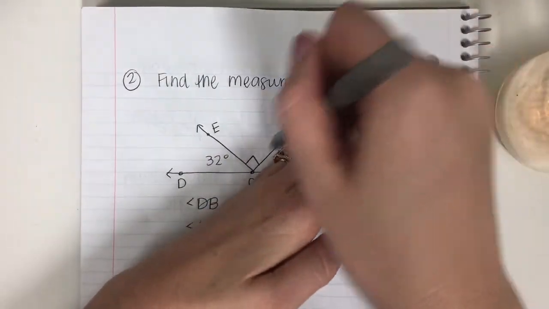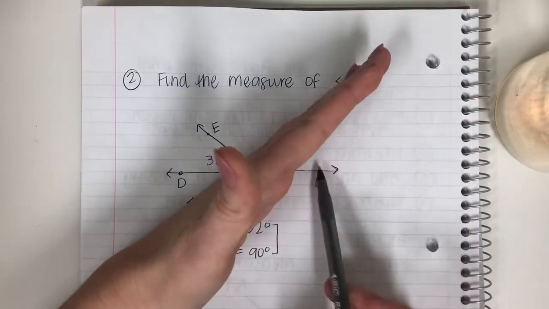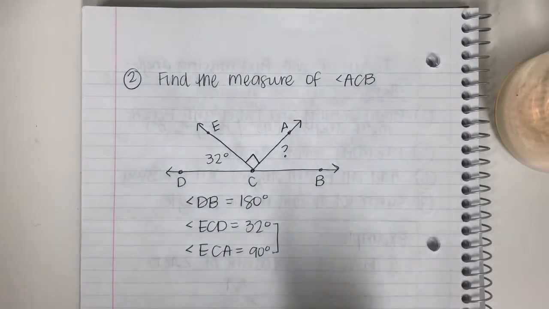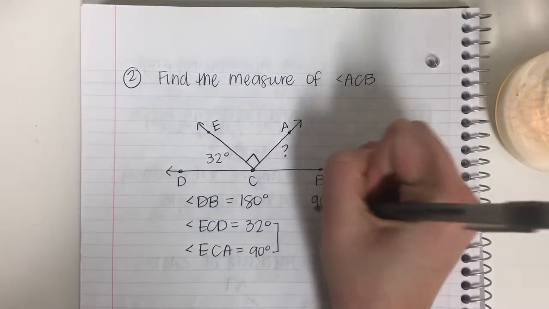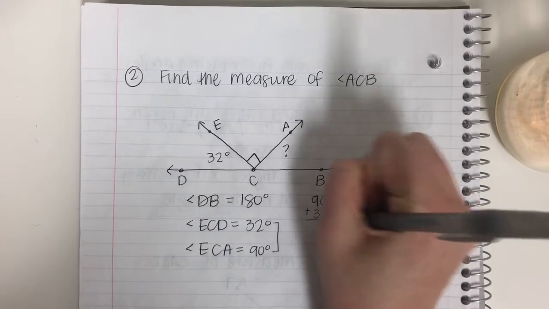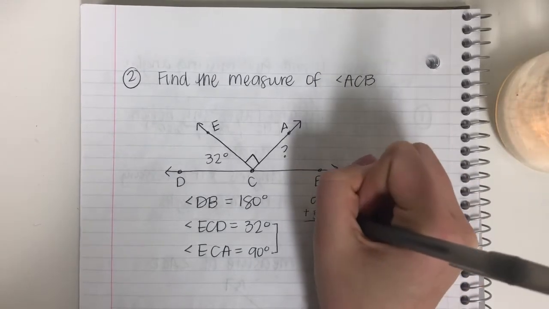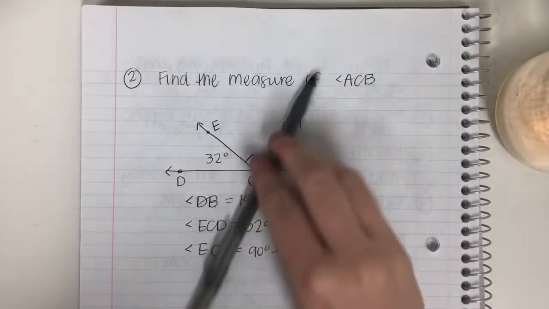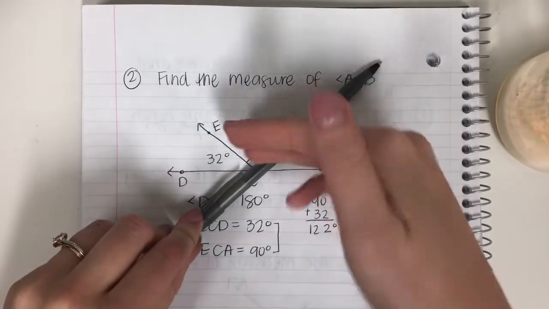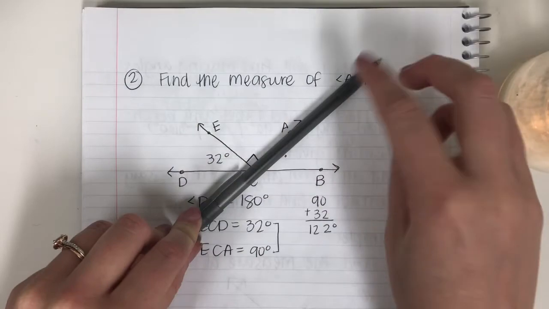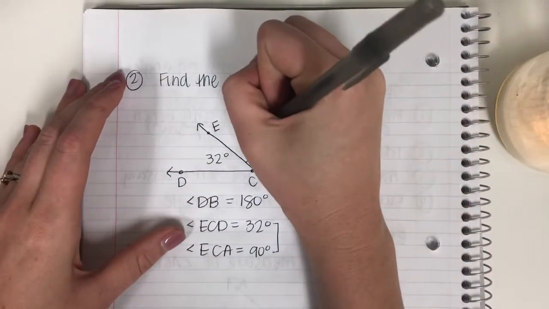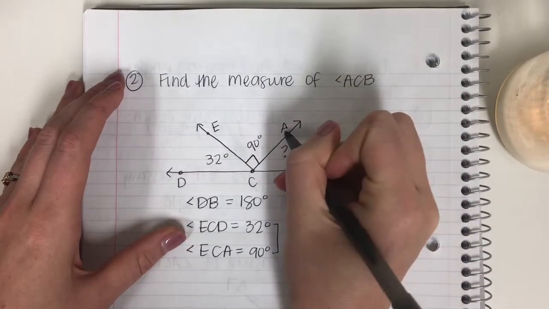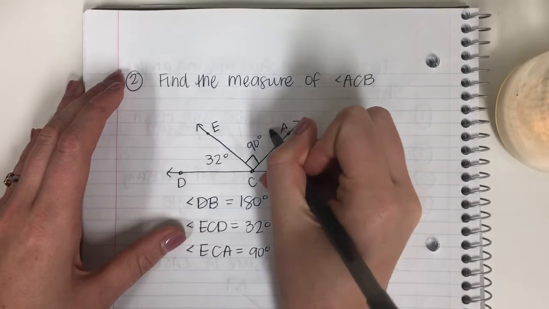So from here to here, what is that angle? Then I'll be able to subtract that from 180. So I'm going to do 90 plus 32, and that gives me 122 degrees. So from here to here, this whole entire thing is 122.